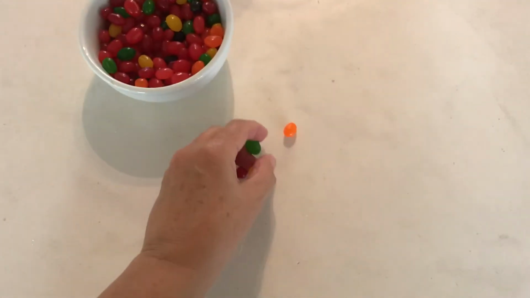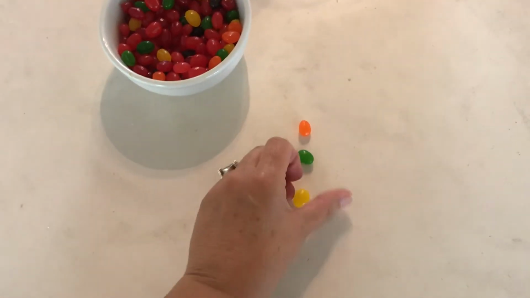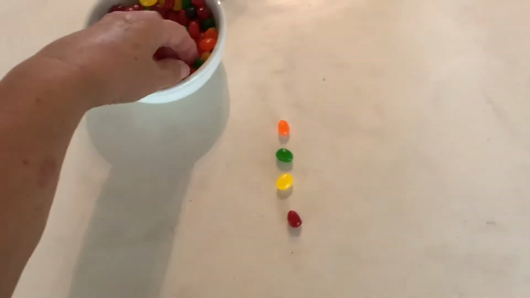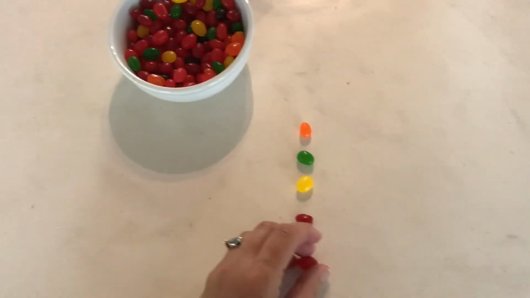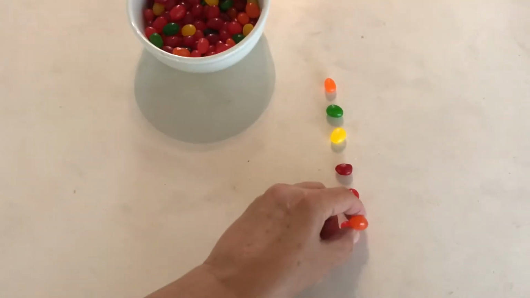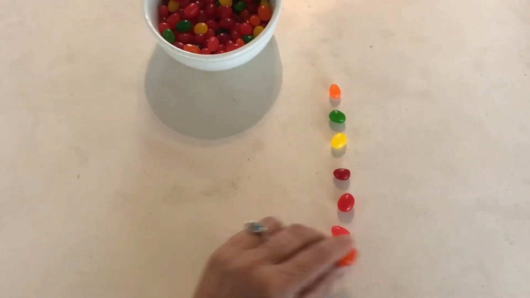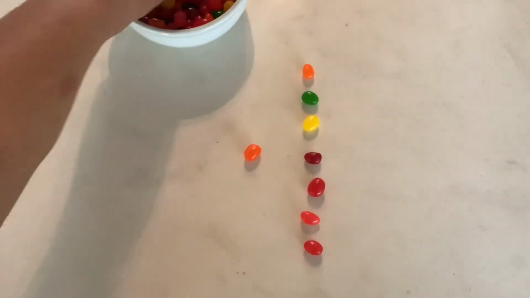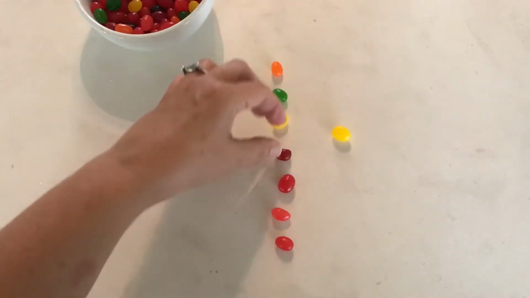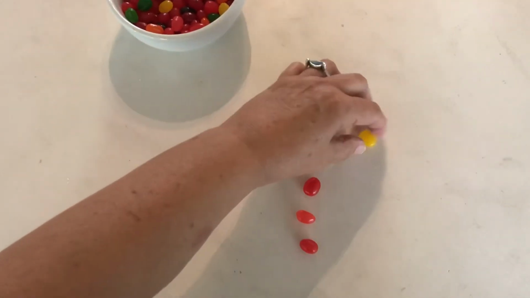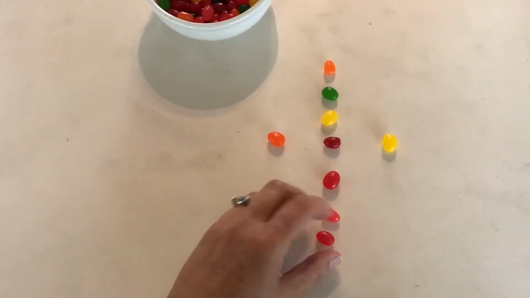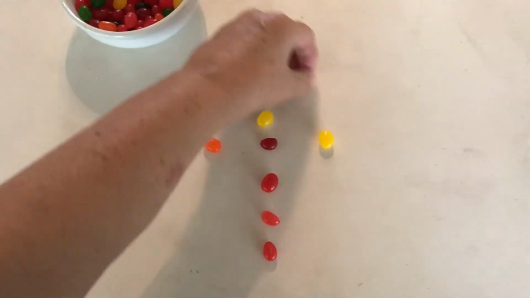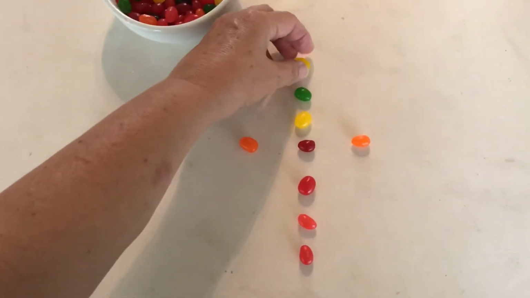Another thing that we could play around with is symmetry. And symmetry, oh, is a very special word. That's a hard word to say. Can you say it? Symmetry. Symmetry means whatever is happening on one side is happening on the other side. Now, I could do the same color. If I wanted to do the same color, maybe I would move the orange one over here.